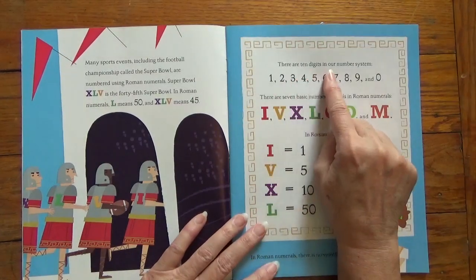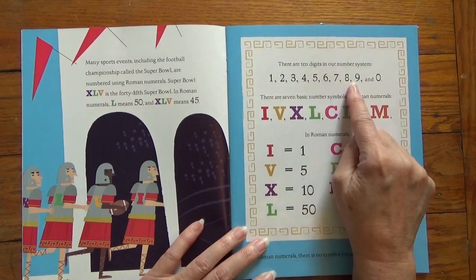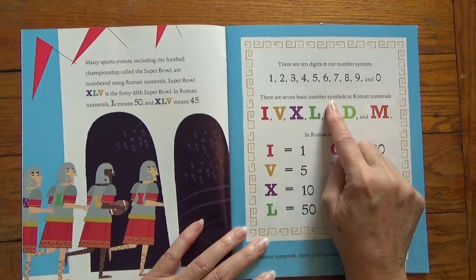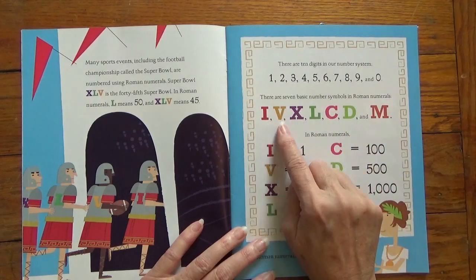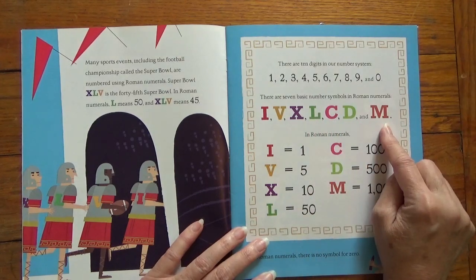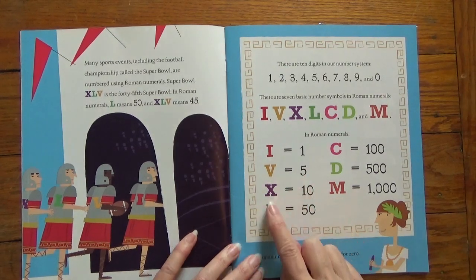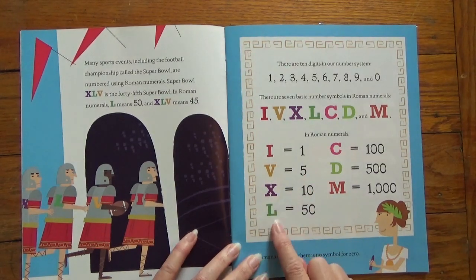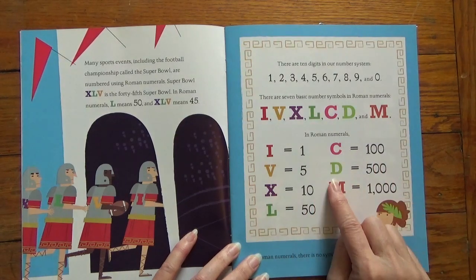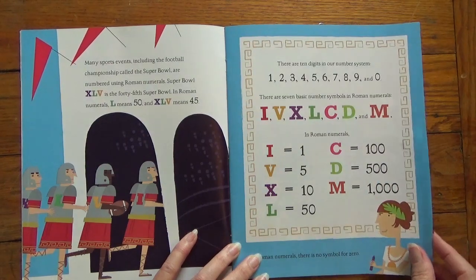There are 10 digits in our numeral system: 1, 2, 3, 4, 5, 6, 7, 8, 9, and 0. There are 7 basic number symbols in Roman numerals: I, V, X, L, C, D, and M. In Roman numerals, I is 1, V is 5, X equals 10, L equals 50, C equals 100, D equals 500, and M equals 1,000.